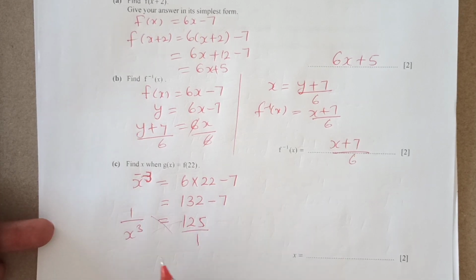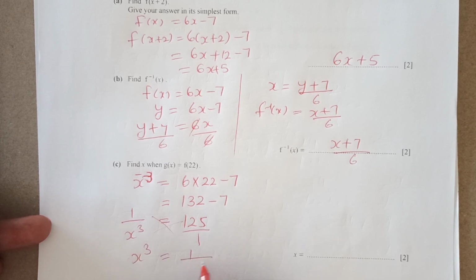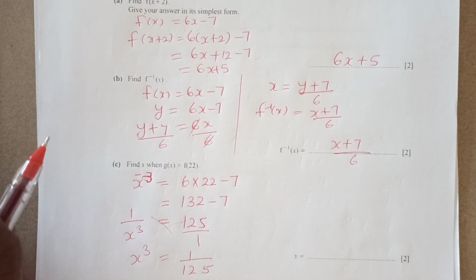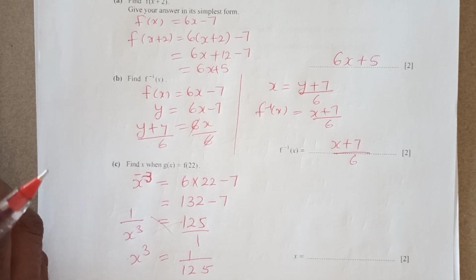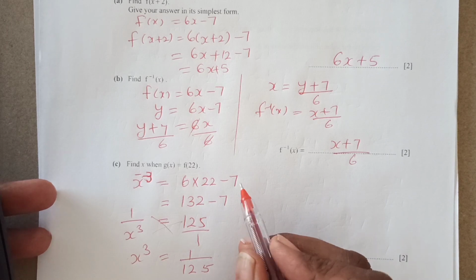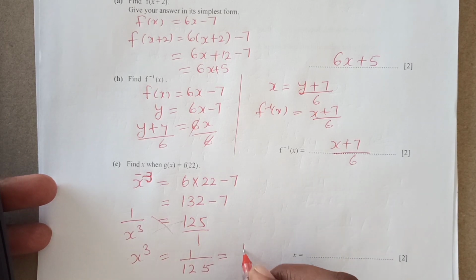Right. Now you cross multiply, or you just take the reciprocal. So x cubed is equal to 1 over 125. The cube root of 125 is 5.